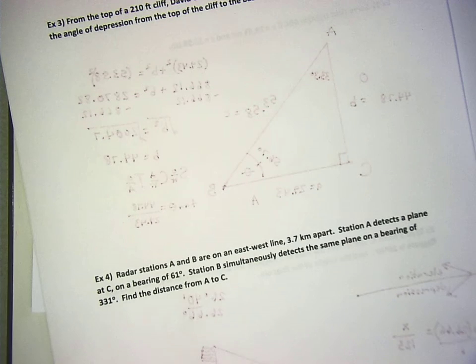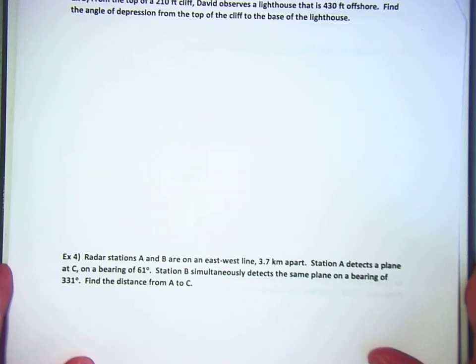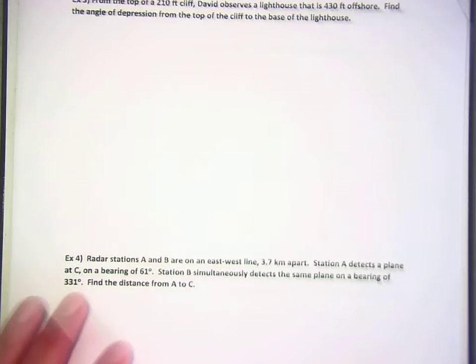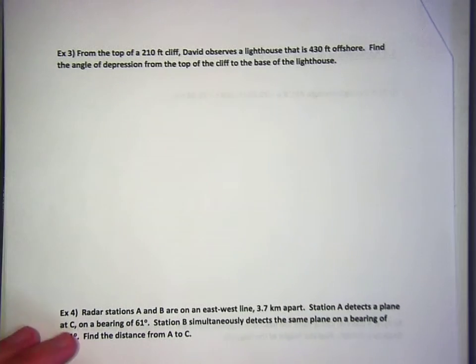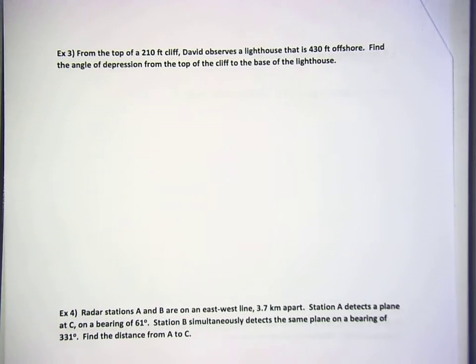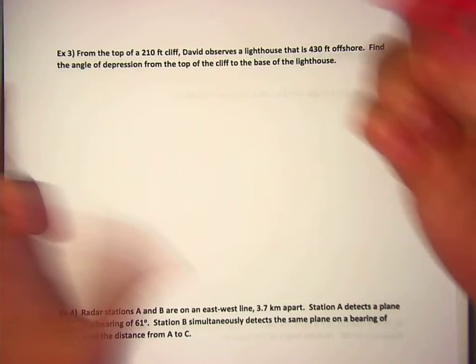Example 3. How are we doing? Does everybody feel confident so far? Like I said, the hardest part about these problems is getting the drawing right, and then you're pretty much home free. All right, let's try again.